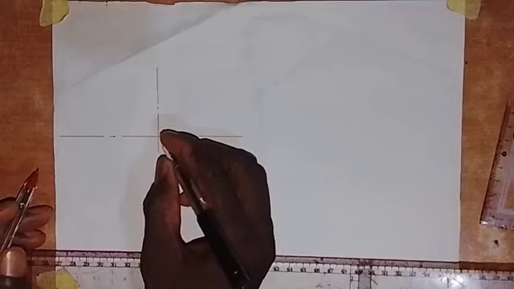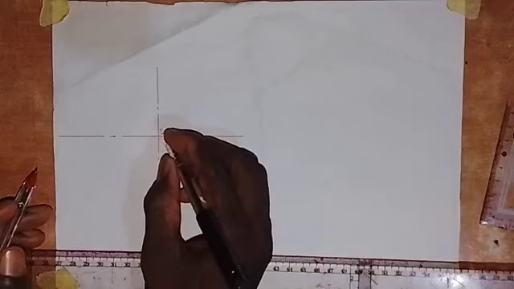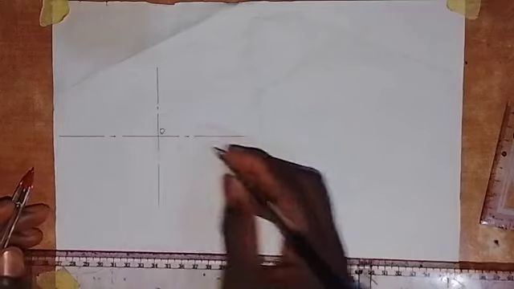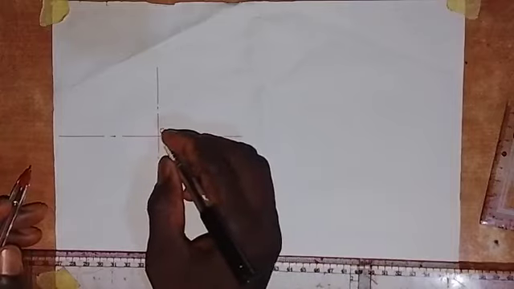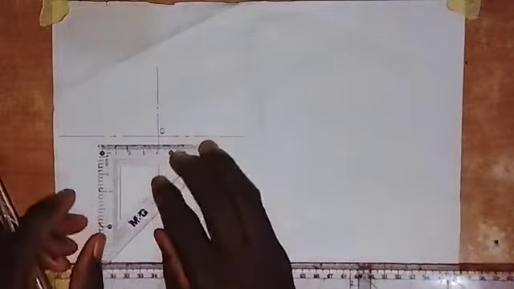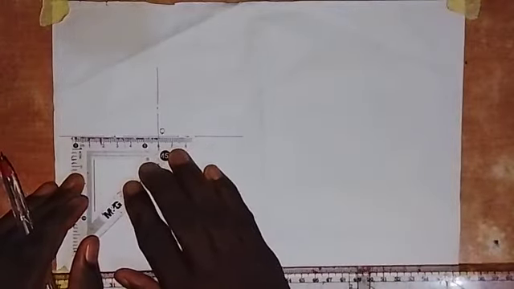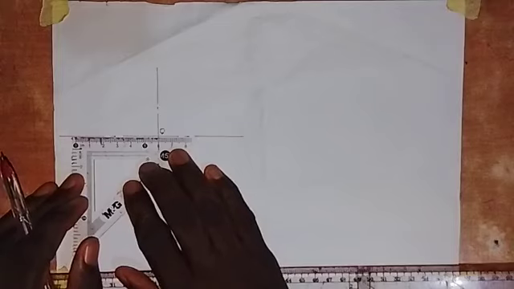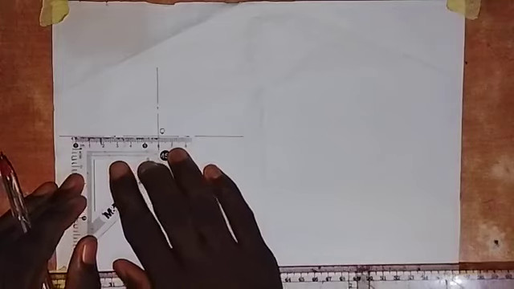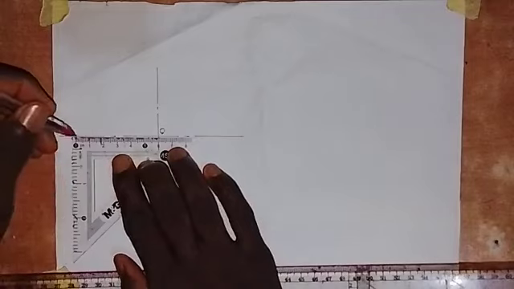The next thing that we are going to do is take a measurement on this horizontal center line. I'll call the point where the two lines intersect point O. Then I'm going to take a measurement of 60 millimeters from this point O to the left side. That means we are dividing the major axis 120 by 2, which gives us 60 millimeters.